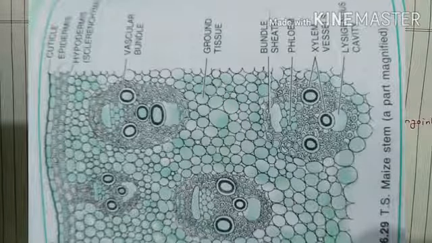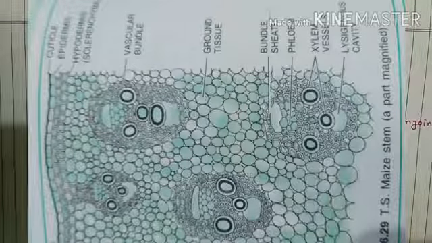So in contrast to dicot stem, where the hypodermis was made up of collenchymatous cells, here in hypodermis of monocot stem, the cells are sclerenchymatous dead cells. Then after that, you need to remember ground tissue is present, which consists of thin walled parenchymatous cells, and this ground tissue is not at all differentiated.